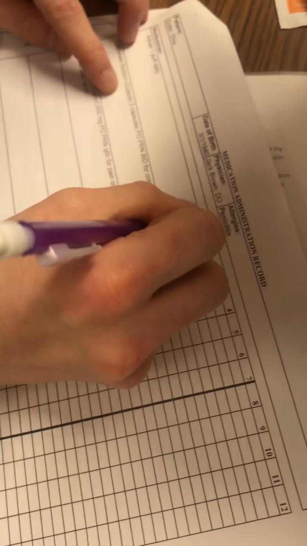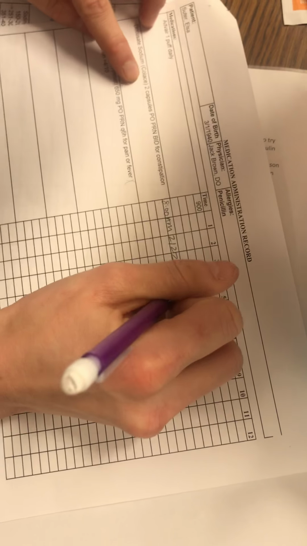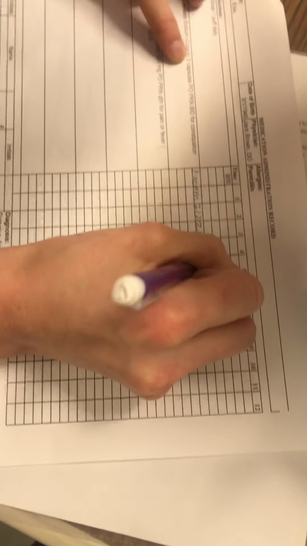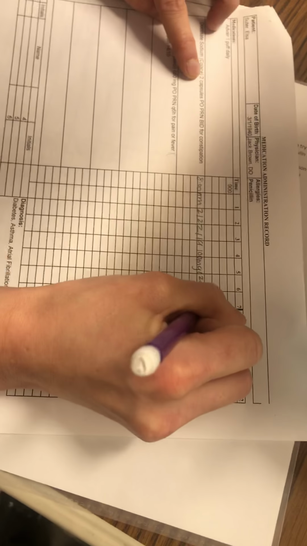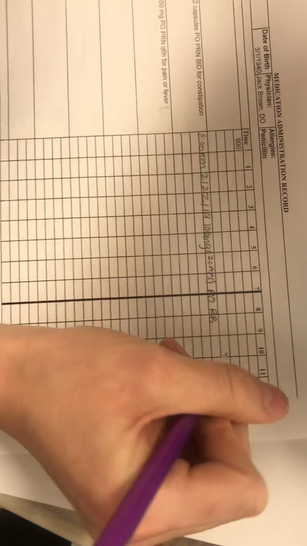And then we'll sign our Colace off, 8 a.m. And then we did that milligrams or 2 capsules, and then that was PO, and then signing my name here.